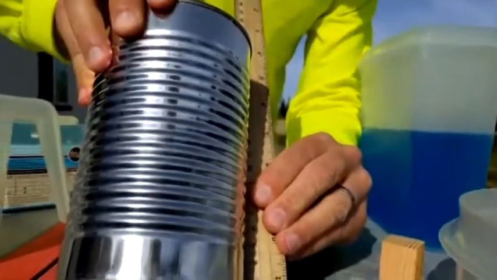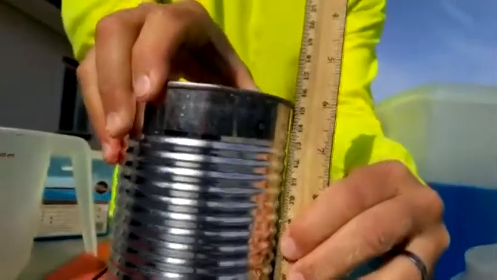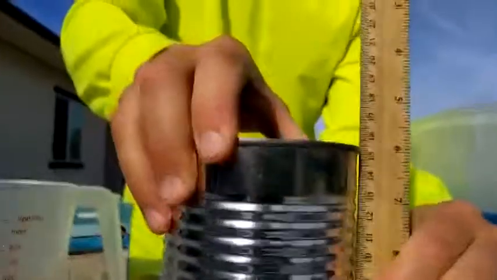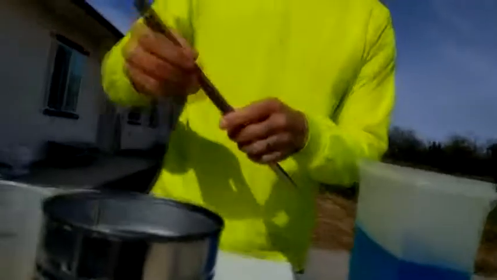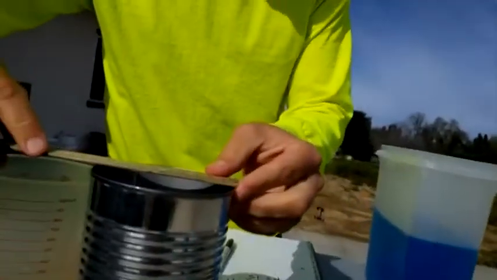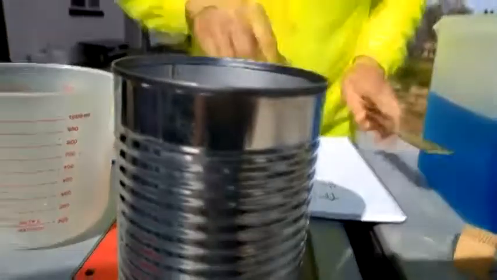What is that, about 18? About 15. Am I messing it up? Yeah, because you're tilting it. 15, okay, so the height is 15. And then the radius, well, the diameter is all the way across. The diameter is 10, so my radius is 5.